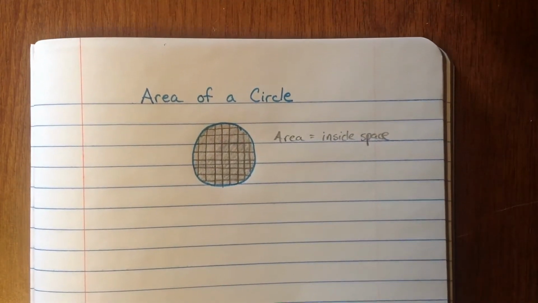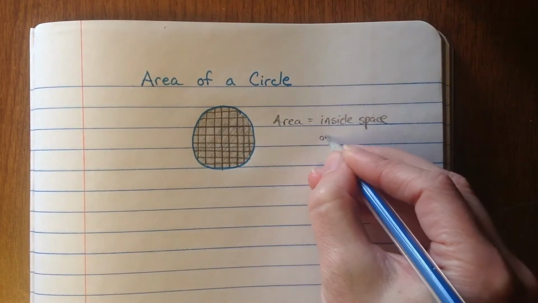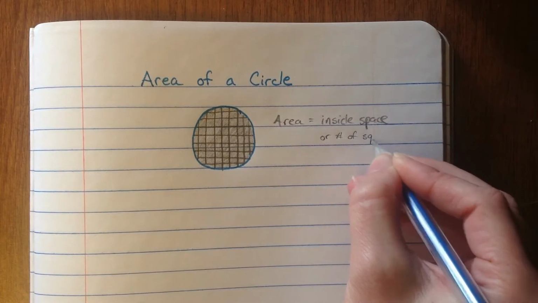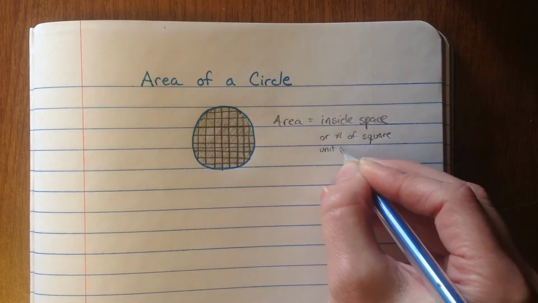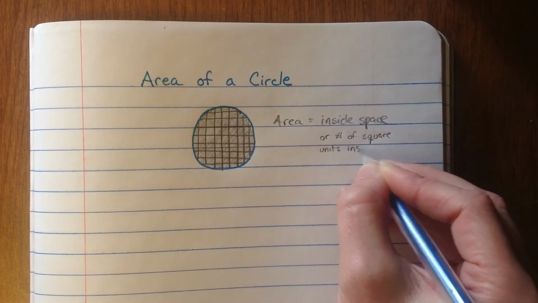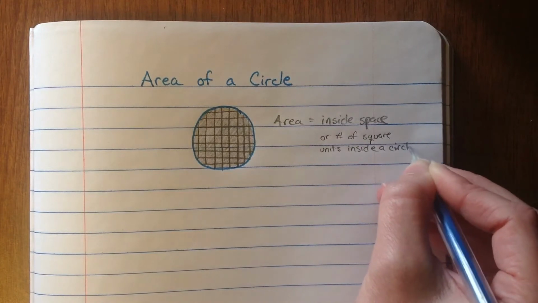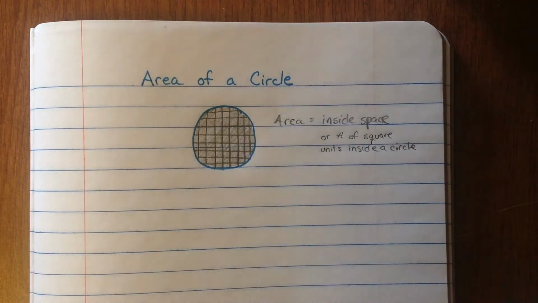So that is what area of a circle means. It's the inside space or number of square units inside a circle. And remember, if I go too fast, you can always pause the video and copy that down. So let's look at the formula, because there is a formula.